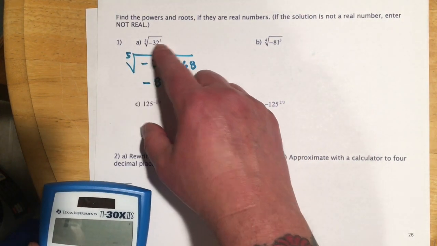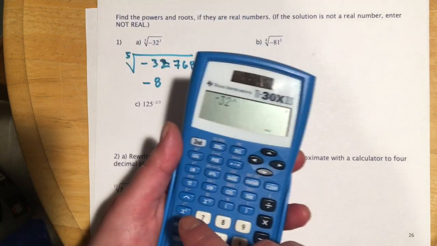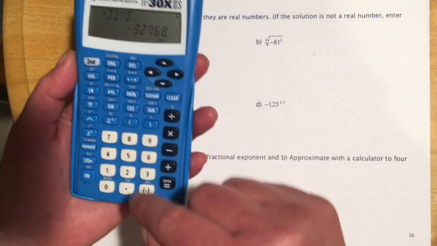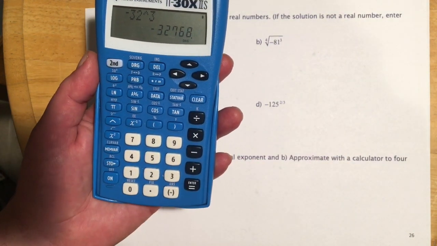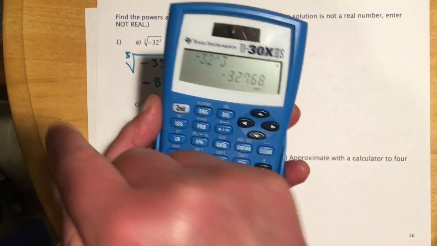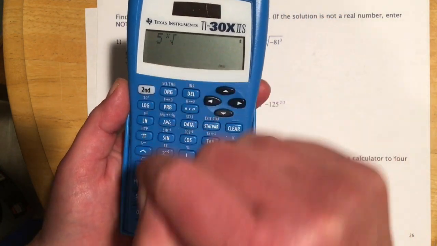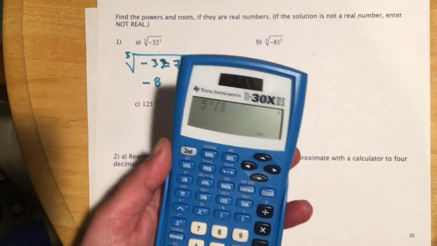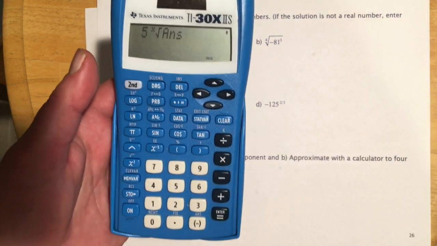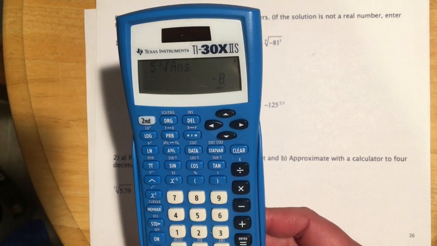So, we can actually put this all in at once and skip this step. But if you wanted to go negative 32 raised to the third, that's how you get that value I got there. And actually, I'll show you a cool button here because this is a really super good one to know, so don't fast forward. For me, it's the second function of my power. So I would put in the 5 first for the fifth root, and then second, and then the little root with an x on it. And then instead of having to retype that number, I can go second function answer. It copies the answer from the last screen. You will love this as this course goes on.